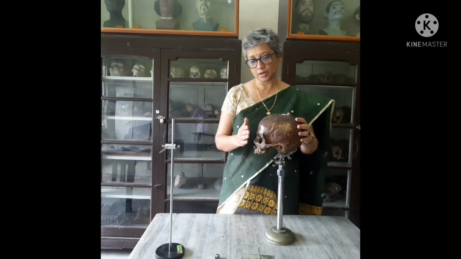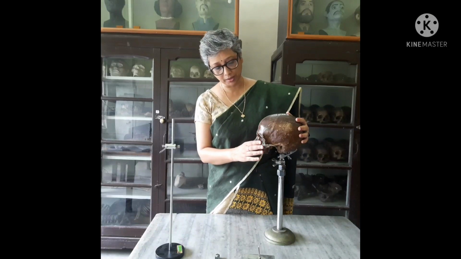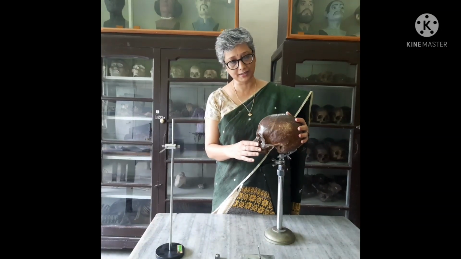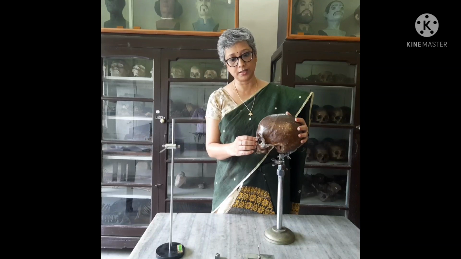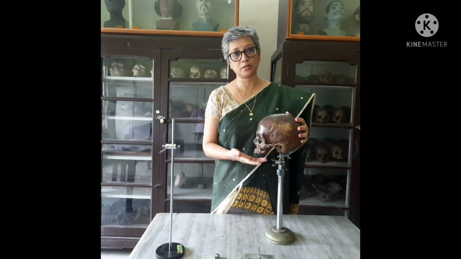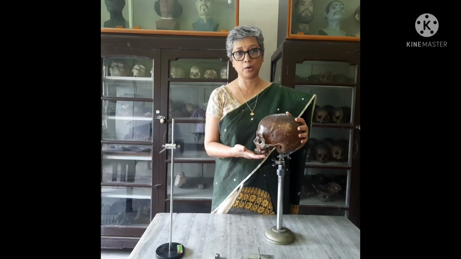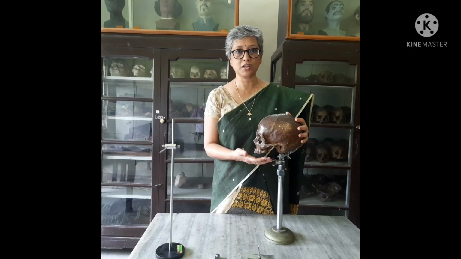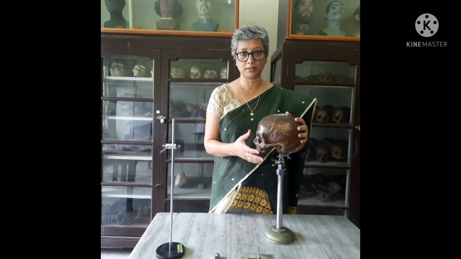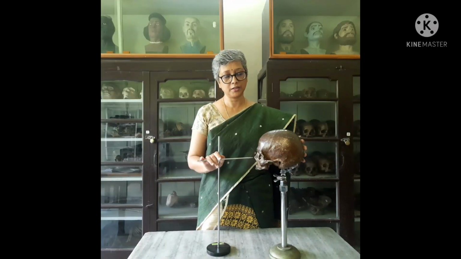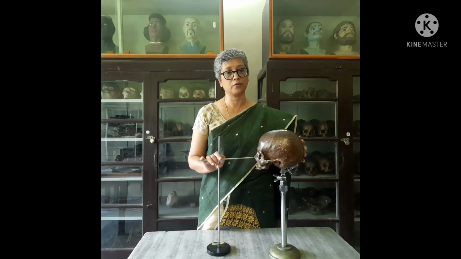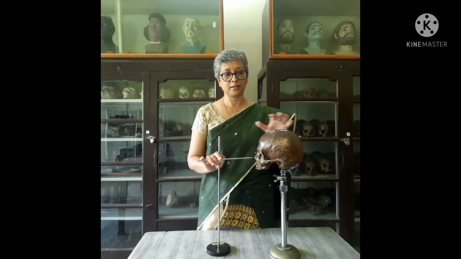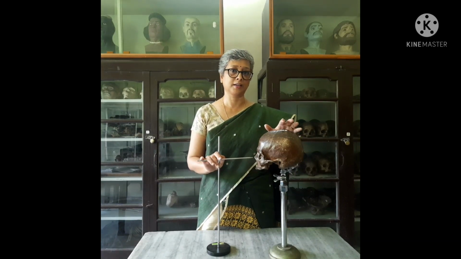On the facial part, we have bones like the maxilla, the zygomatic, the nasal bones, the vomer, the palatine, which forms the roof of our mouth, and the mandible, which is the only movable bone in the human cranium. Different instruments are also used for taking different measurements, and a description of the instruments is given.